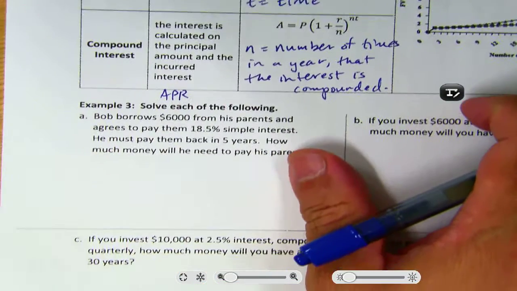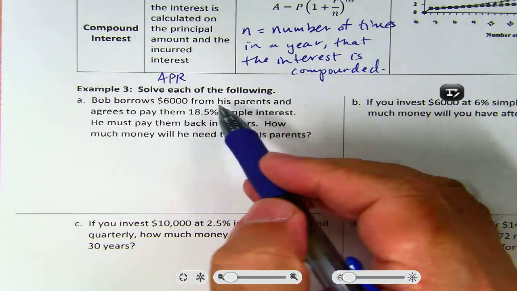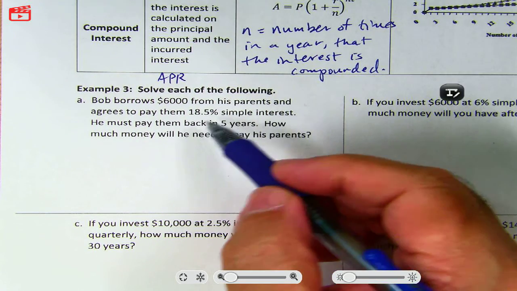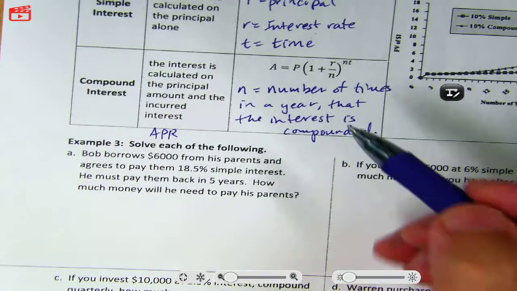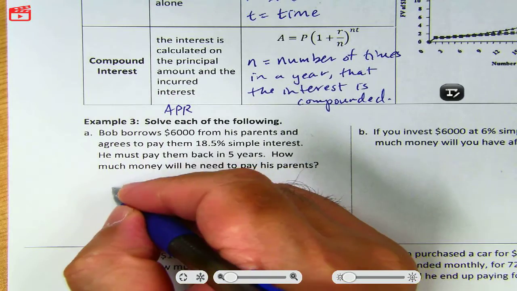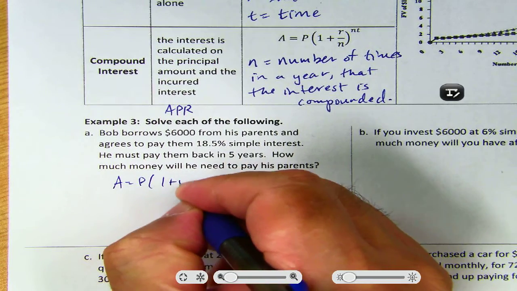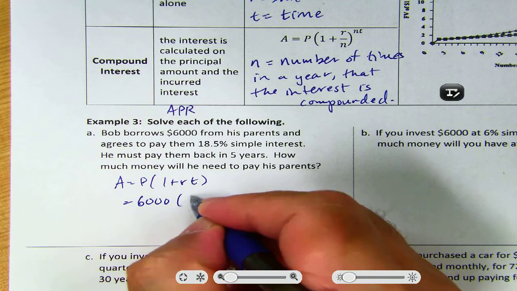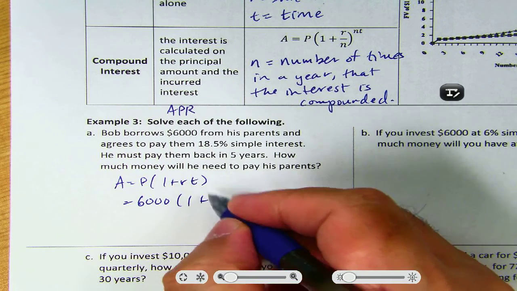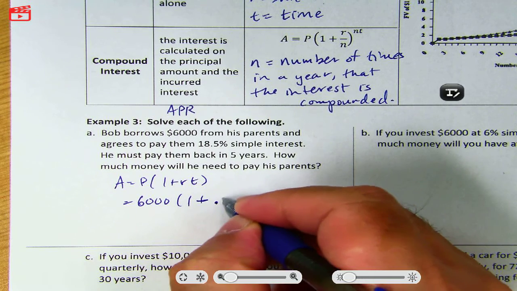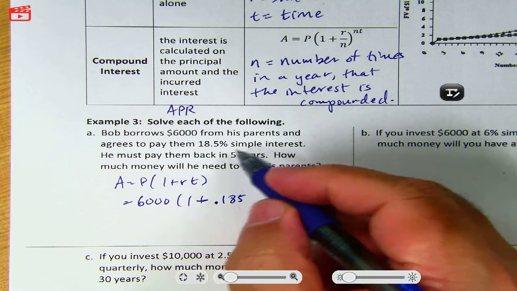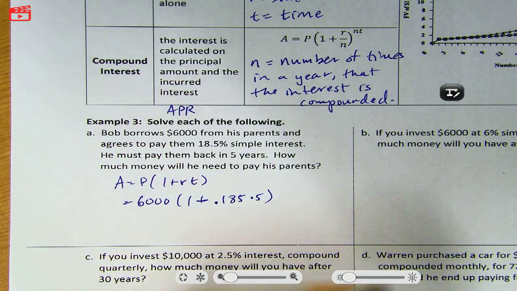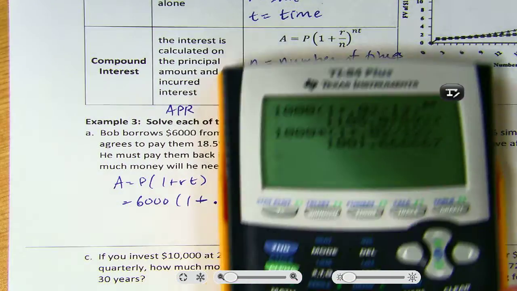Okay? All right. So let's say Bob borrows $6,000 from his parents and agrees to pay them 18.5% simple interest. He must pay them back in 5 years. So let's look at the formula. I'm going to go ahead and just write the formula here. A equals P times 1 plus RT. So the principal here is $6,000. 1 plus the rate is 18.5%. You have to change that to a decimal, so it's 0.185. And the time is 5 years, so multiply that by 5. At this point, all you're going to do is just put it in the calculator.